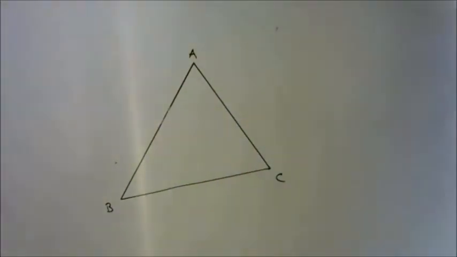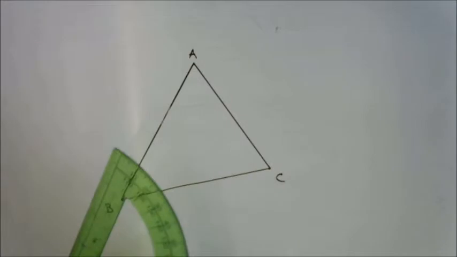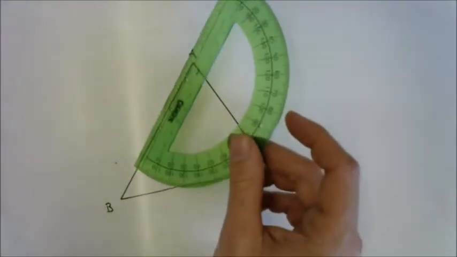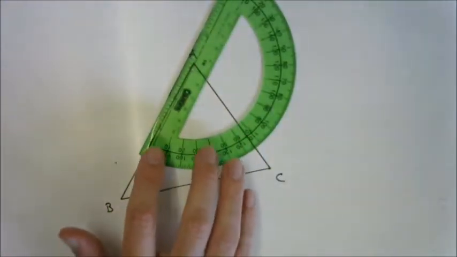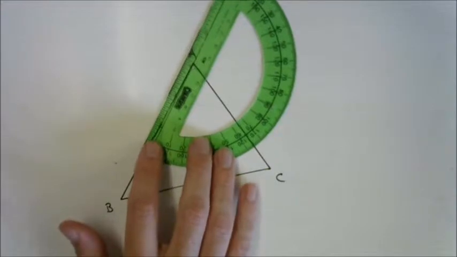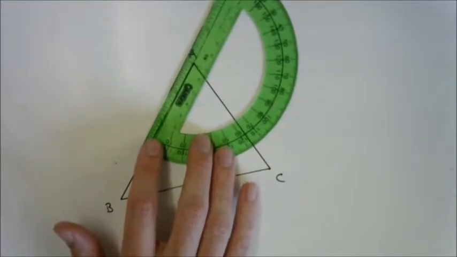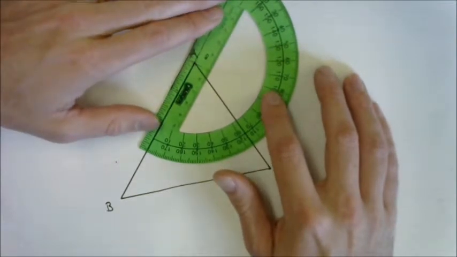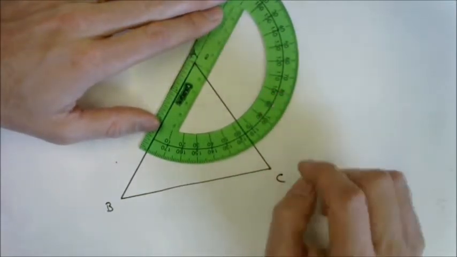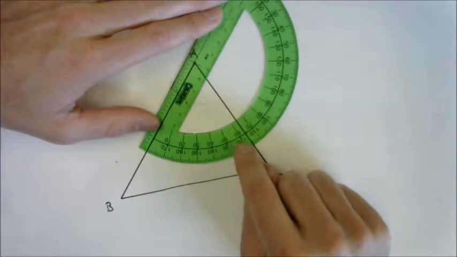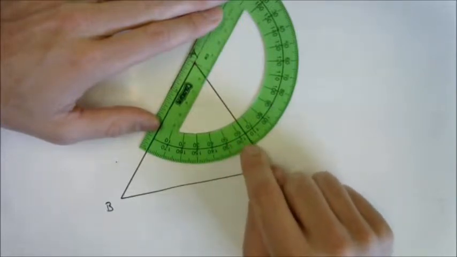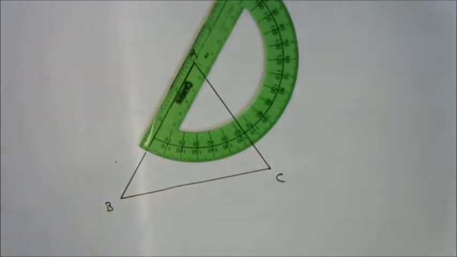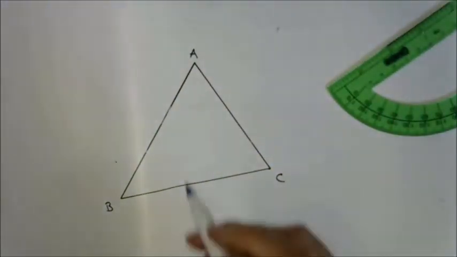Step 2 says, use a protractor to measure each interior angle. To use your protractor properly, it has that little T where the black lines meet, and you set that up right on. I'm going to start with my vertex A, and I measure that out, and I see that A is 64 degrees, really close to 65 degrees, but I'm going to say 64 degrees.